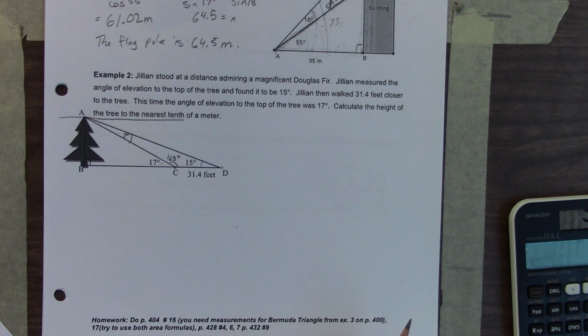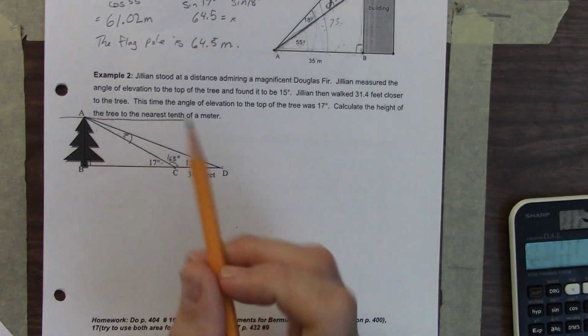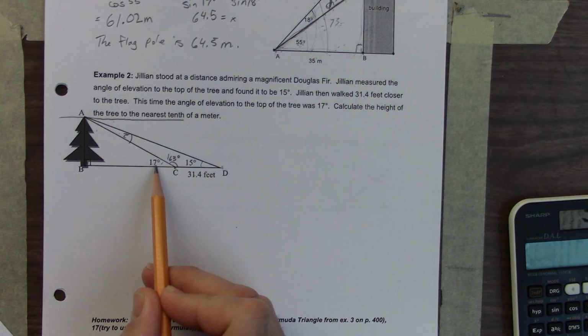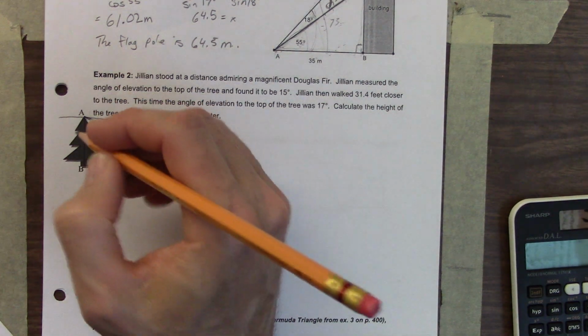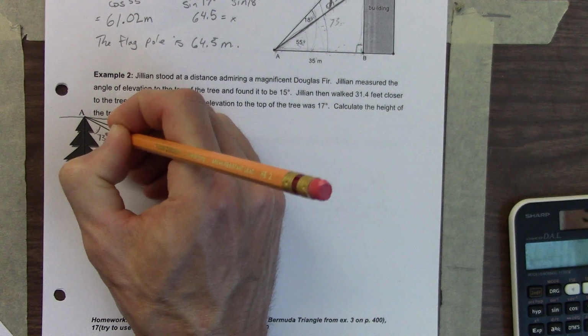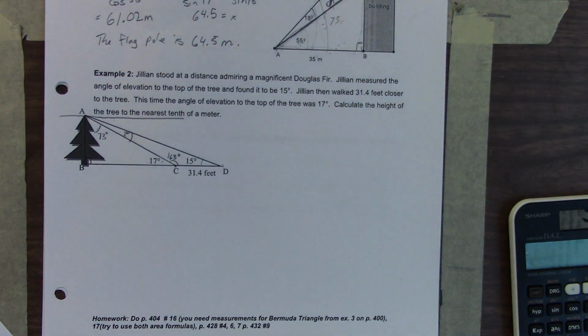Instead of doing that, can you just do 180 minus 90 minus 17? You talking about this angle? Yeah, you're right. You could just do 180 minus 90 minus 17. So we'll get what? 73. Yeah, you're right. 73 degrees.